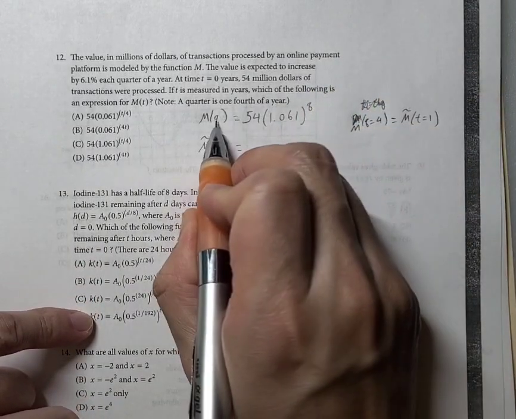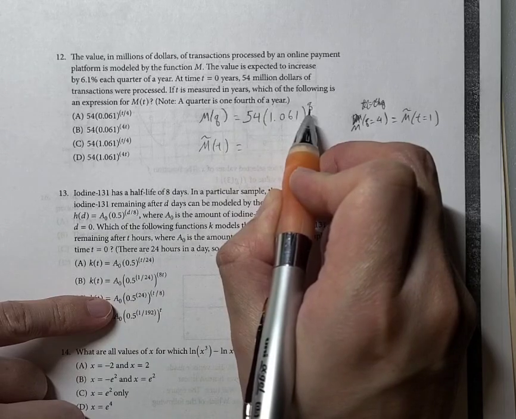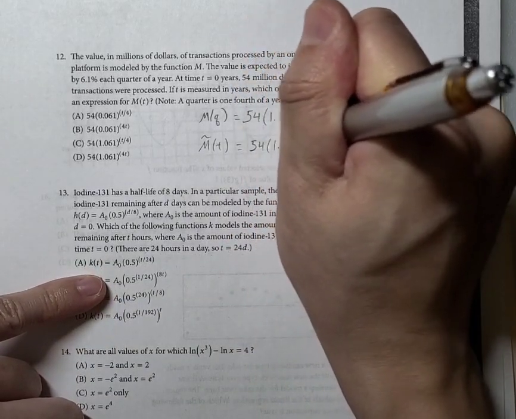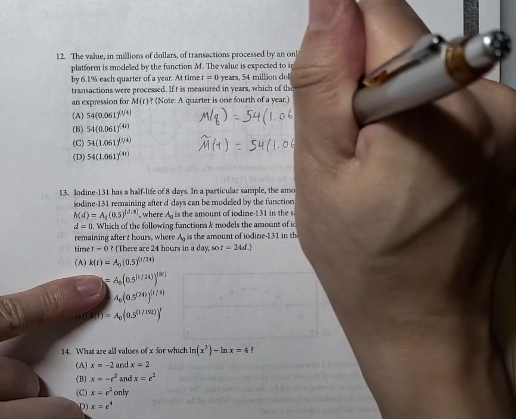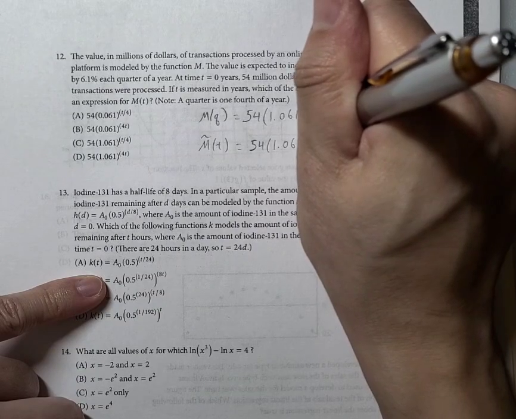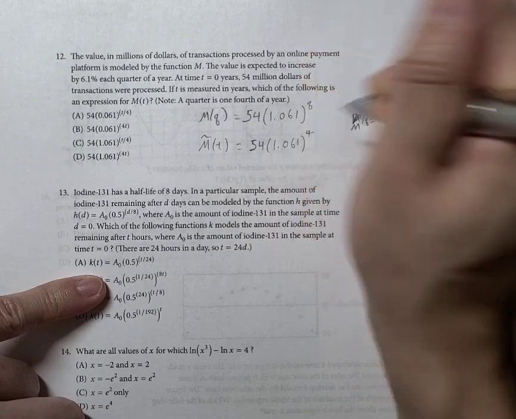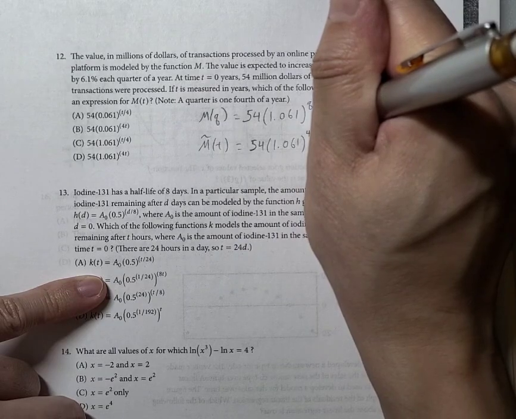So as I just said, when Q is 4, that's the same thing as T is 1, right? So it should be 54 times 1.061 to the 4 for Q, which is T, right? So 4T.